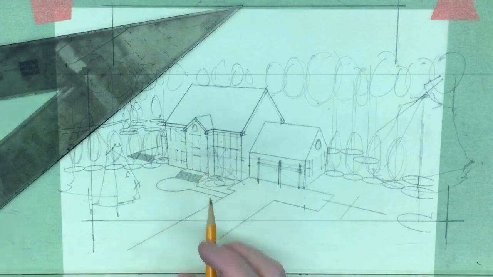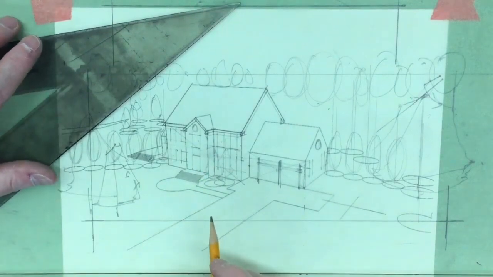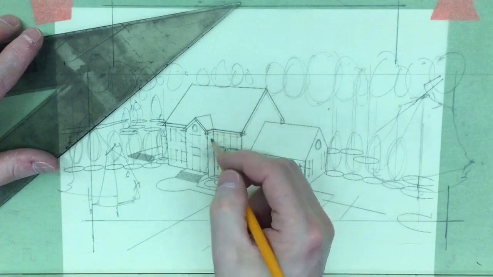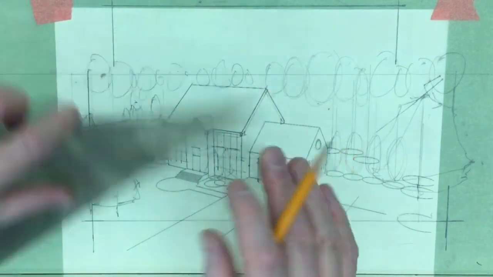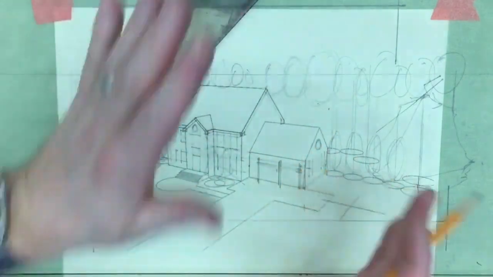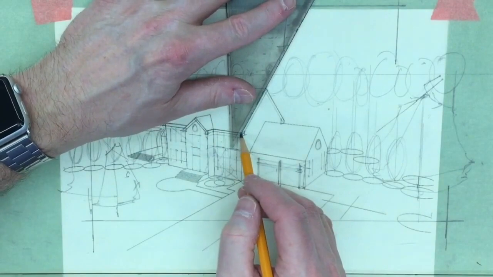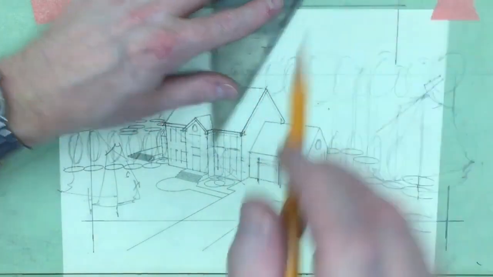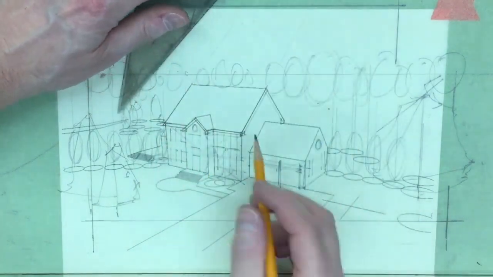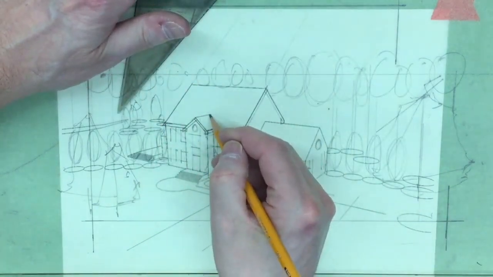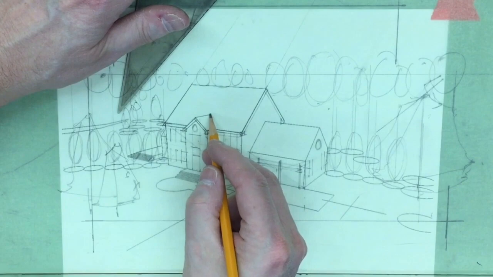And I'll even push that side wall in a little bit when I trace over it to try and indicate that there is a roof edge. In reality, the roof plane goes back to its own vanishing point, but you don't really have to worry about that very much.